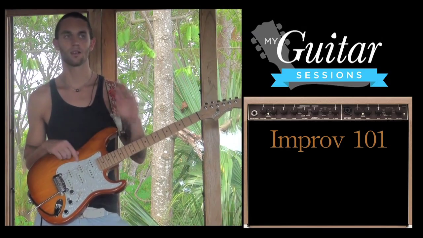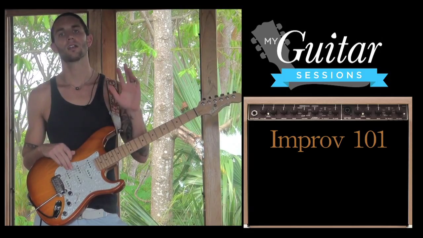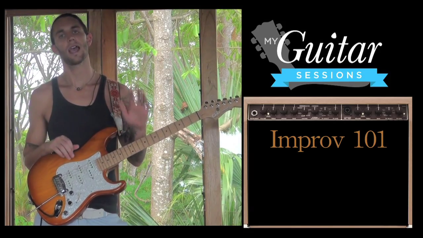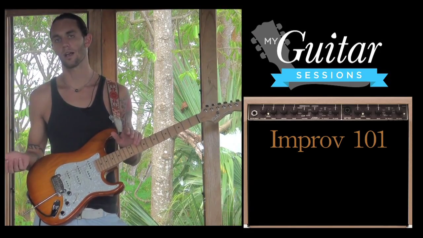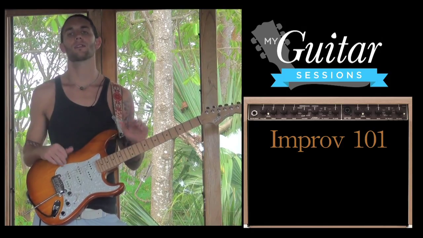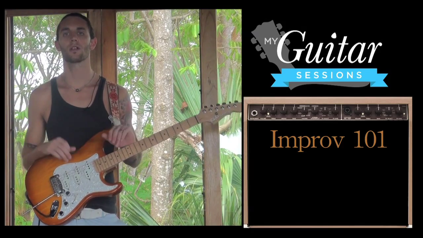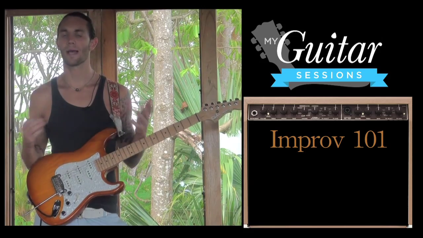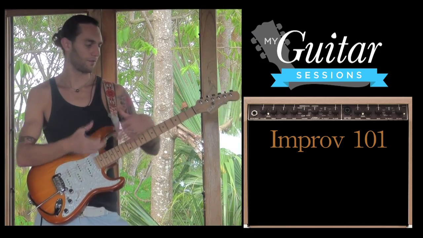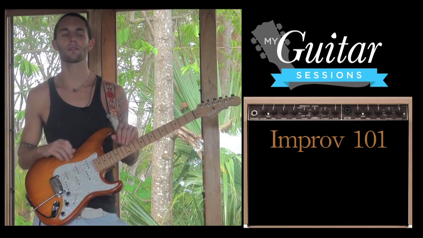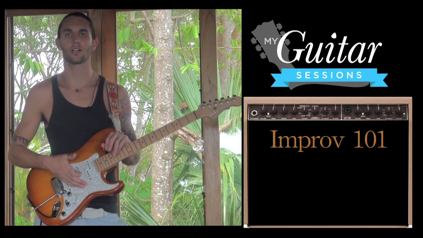F Lydian, 4th degree, 4th mode. G Mixolydian. A Aeolian or natural minor, of course, same thing. Those are the 6th degree and the 6th mode. Then you have B Locrian and back to C major. So therefore, all the modes always will overlap in the same way. It's just a matter of where you're starting on the neck.